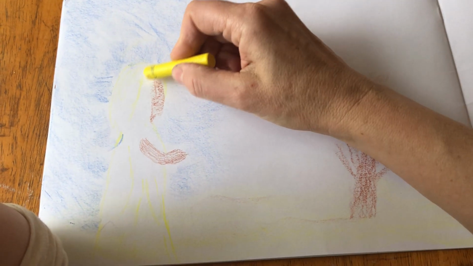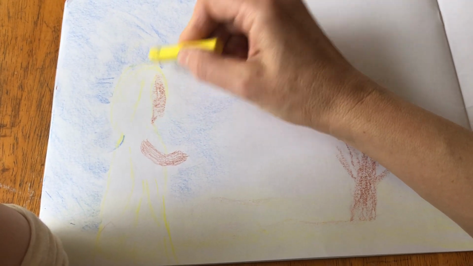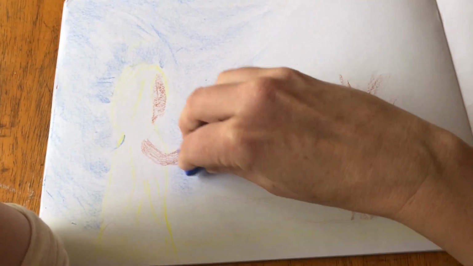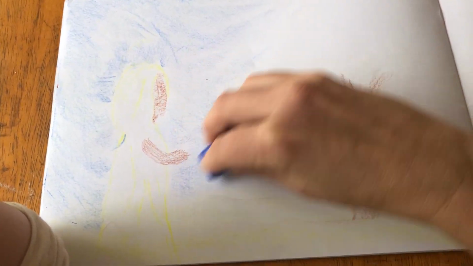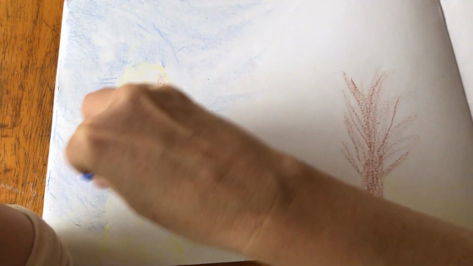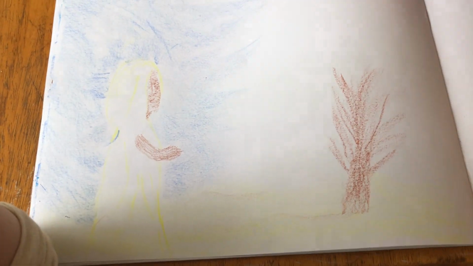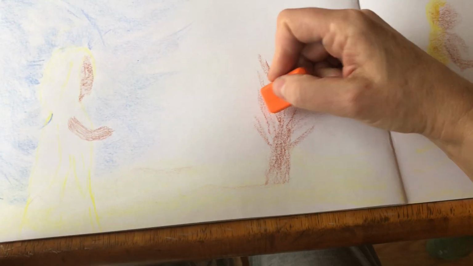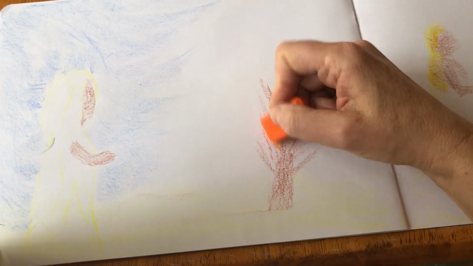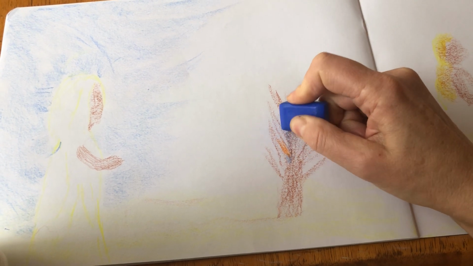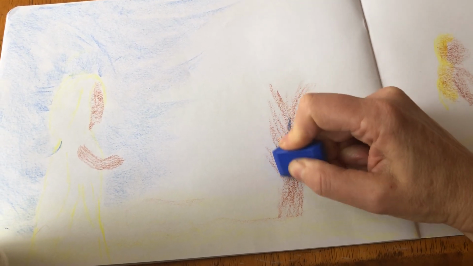And you might even want to mark just the slightest lemon yellow. There, that's the beginning. And you can bring in your flame all along the bush.